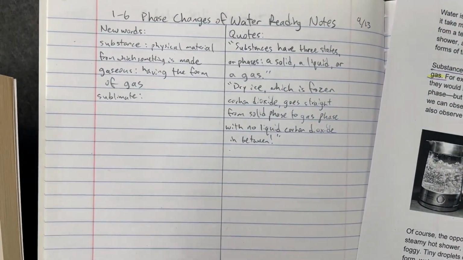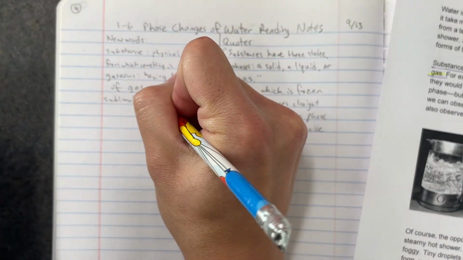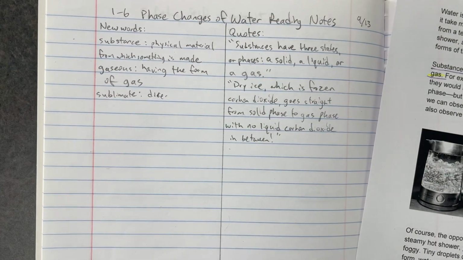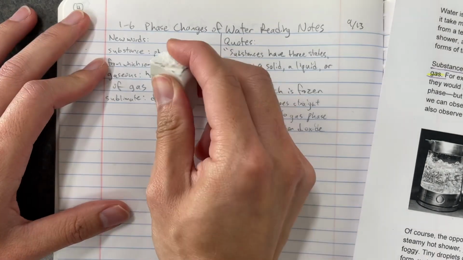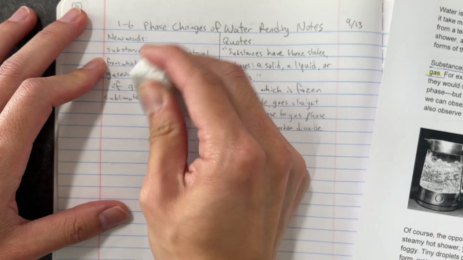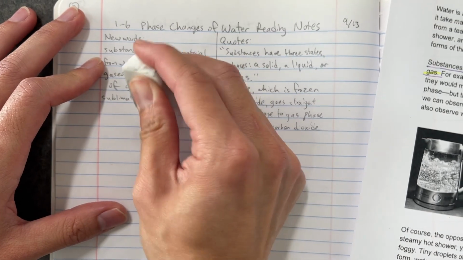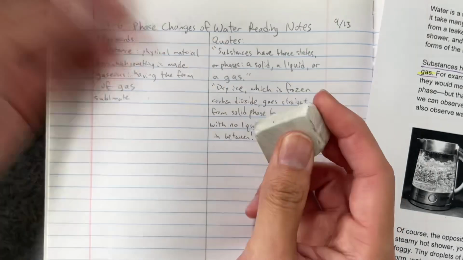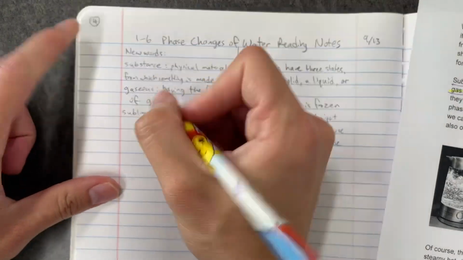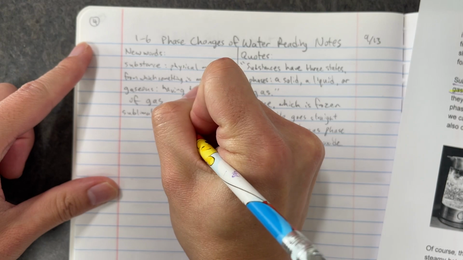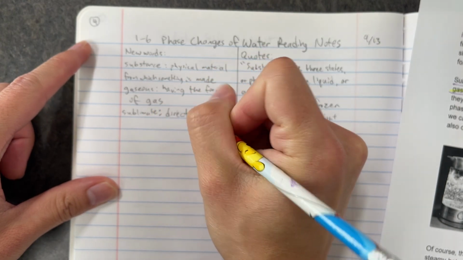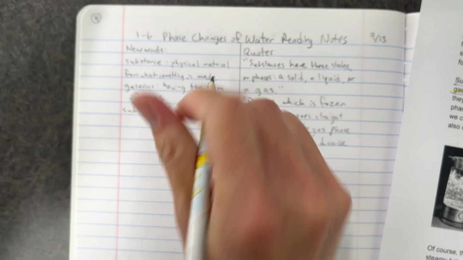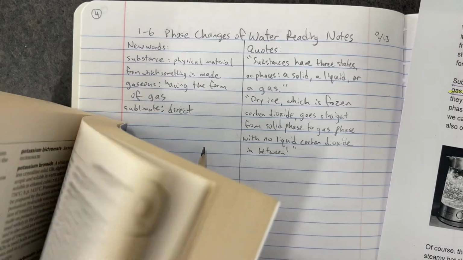Okay. Oops. Oh no, I made a mistake. Luckily, I have my eraser. All right, some of you, you work in pencil, and then when you make a mistake, you just leave it. That's the whole reason why we work in pencil, is so that we can fix our mistakes. Direct. Oh no, I've lost my page.